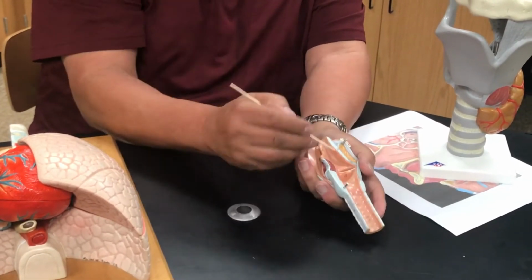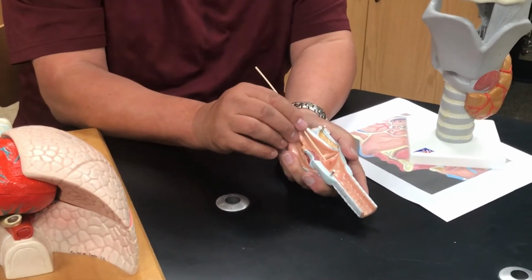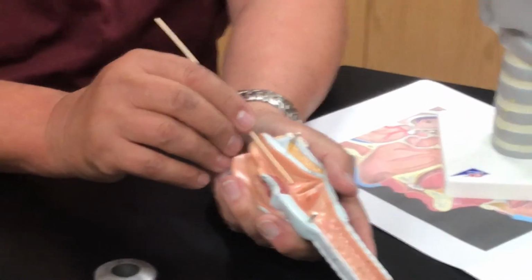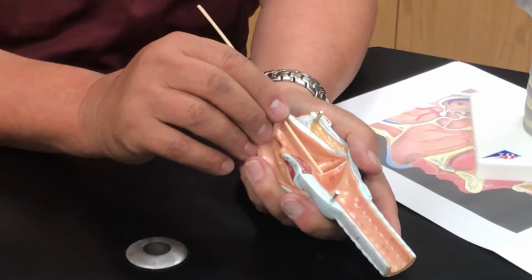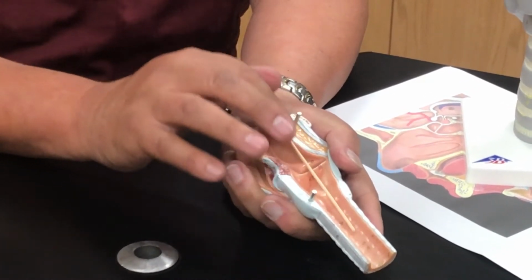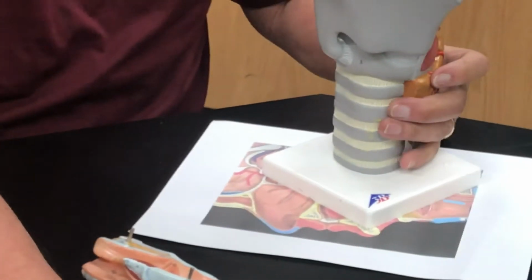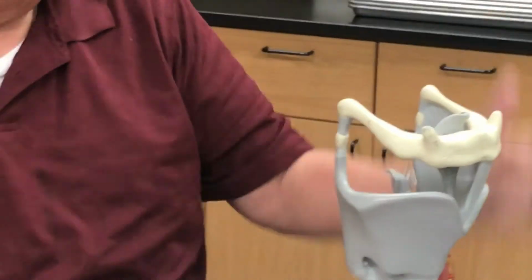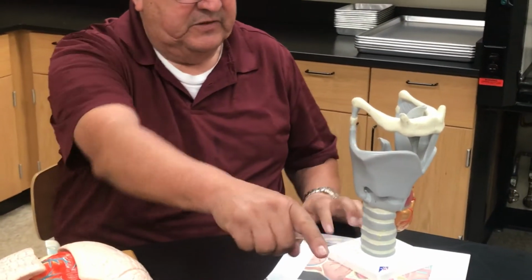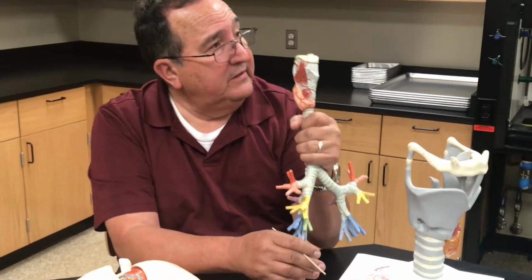This is the false vocal cords, and these are the true vocal cords. False vocal cords are meant to catch things before they get stuck and damage the vocal cords. And then this is my trachea. Now, the cricoid cartilage actually attaches the larynx to the trachea. So here, this is the trachea.